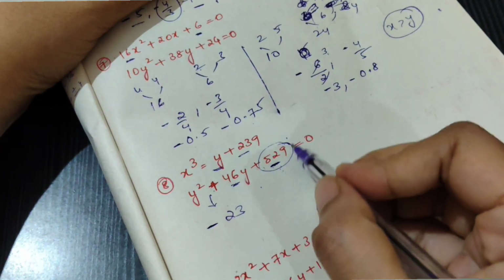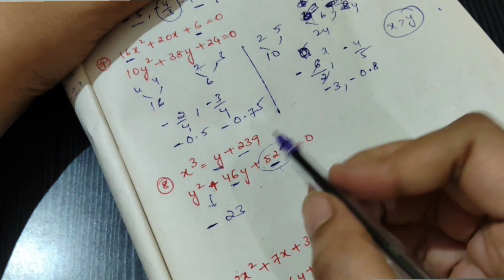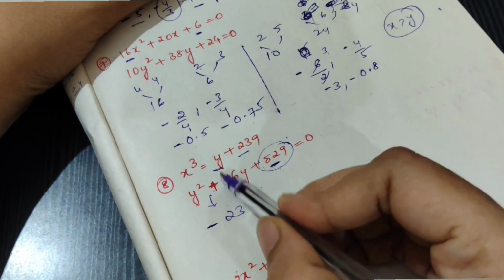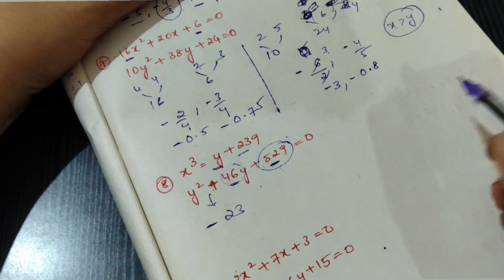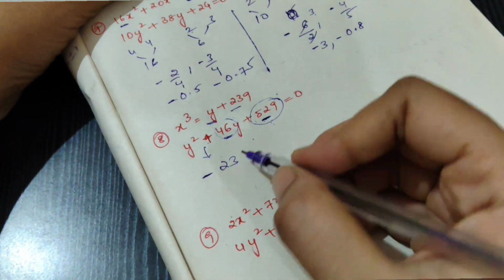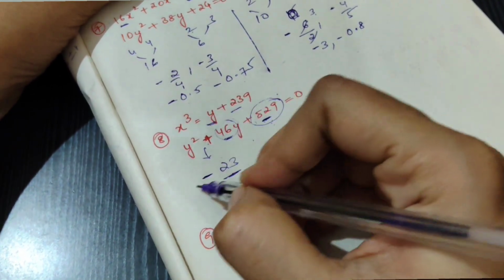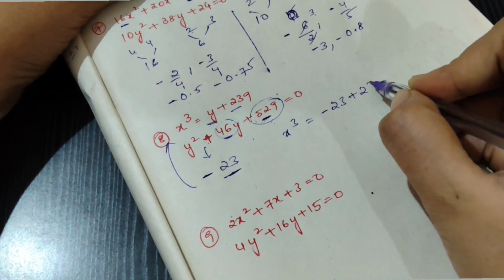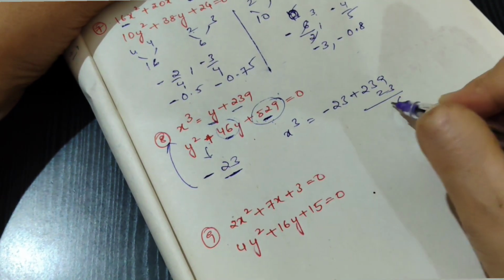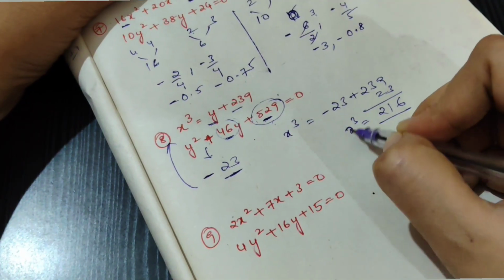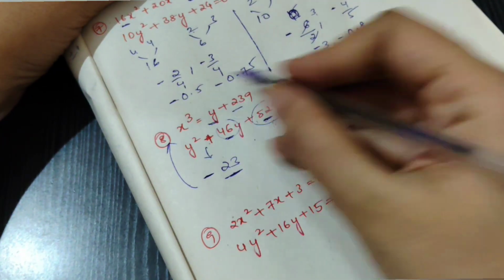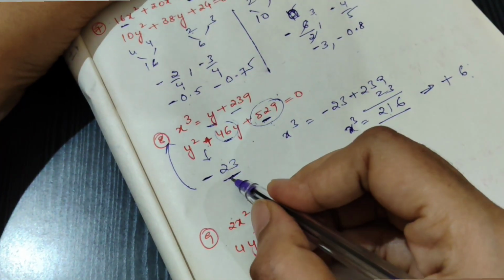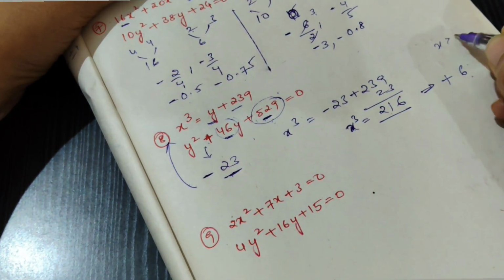But sometimes if it is not a perfect square or perfect cube, you need to take the LCM. Mostly, based on this middle number, we can take the factors, I mean roots, whatever it is. So here minus 23. Now we substitute in x cube equal to minus 23 plus 239, that is 216. So x cube equal to 216 means, since cube is always positive, plus 6. So plus 6, here minus 23. So x is greater than y.